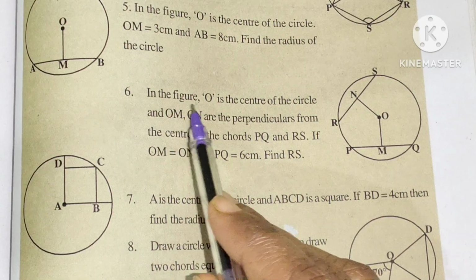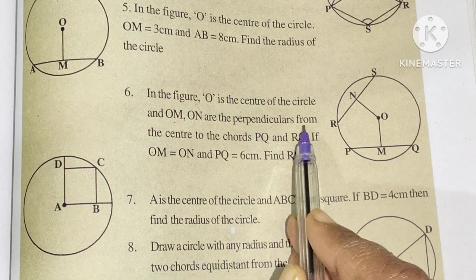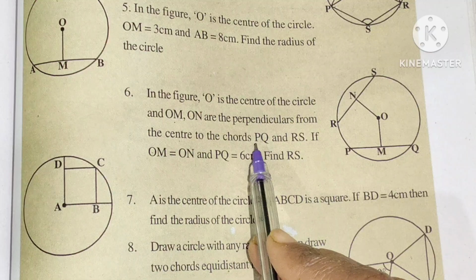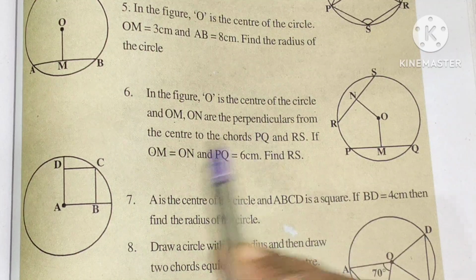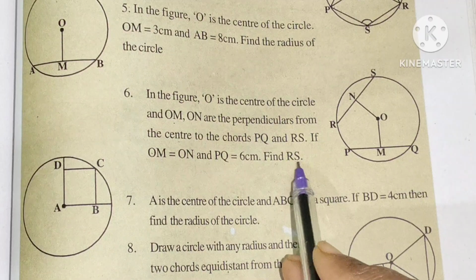So next, sixth question. In the figure, O is the center of the circle and OM and ON are the perpendiculars from the center to the chords PQ and RS. If OM equal to ON and PQ equal to 6 centimeters, find the RS.